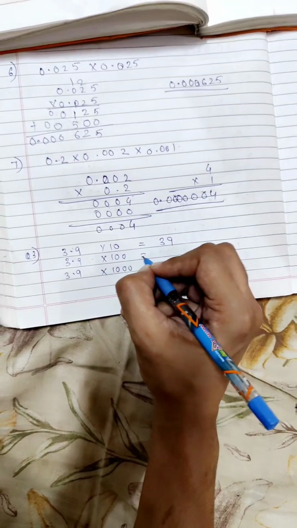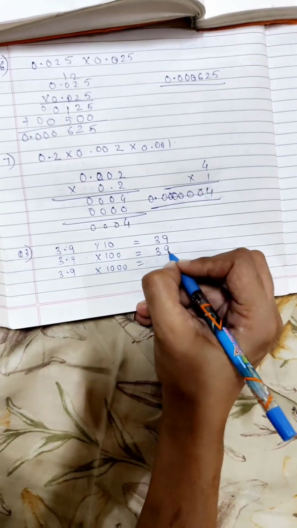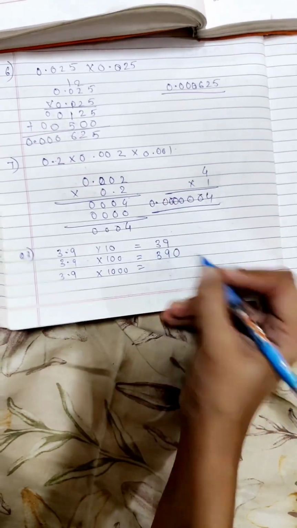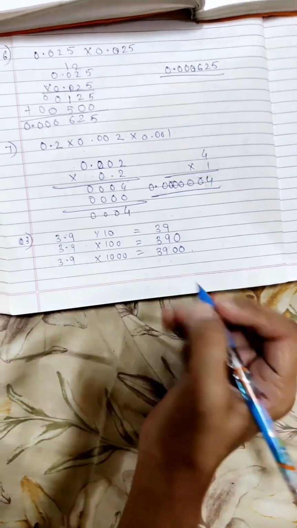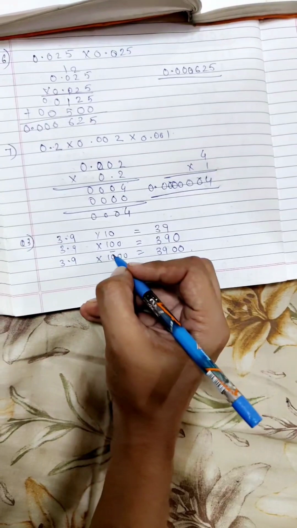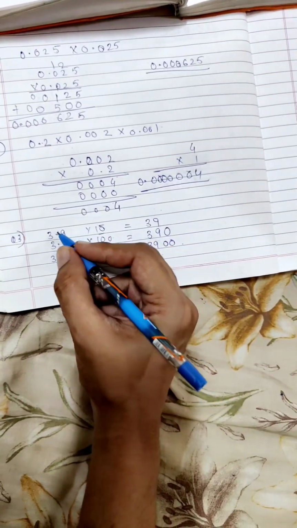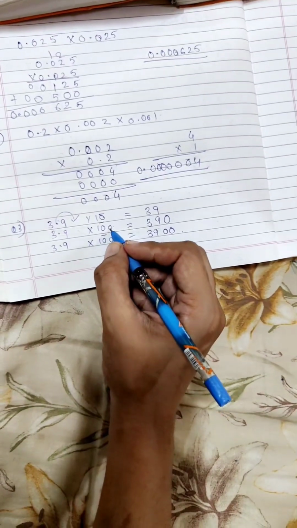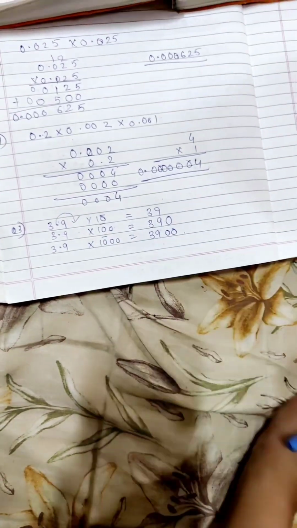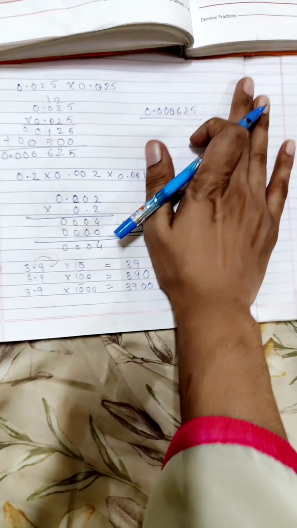So this will become 39. This will become 39 and 0 will be added here. This will become 3900. Okay. One decimal place is there, so 10 can shift the point to the right side, and now the extra 0 was there, so I have put it on the right side.